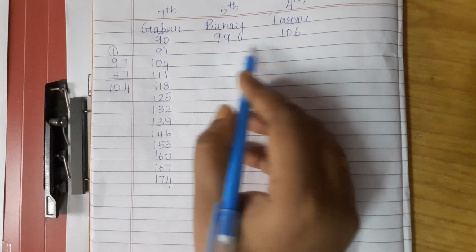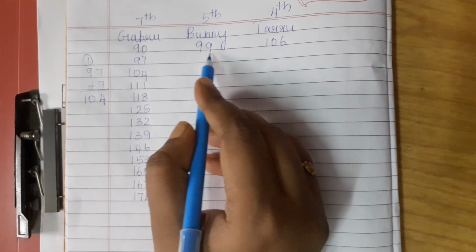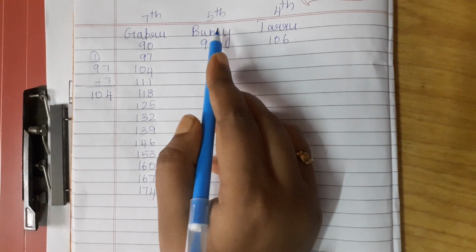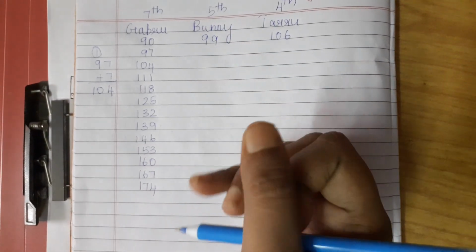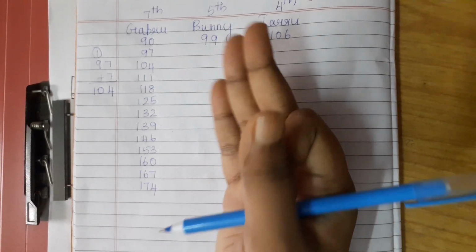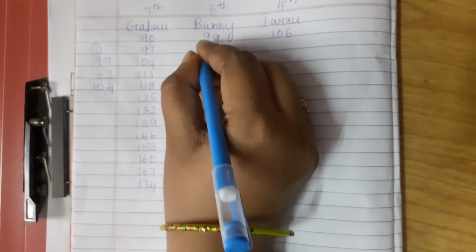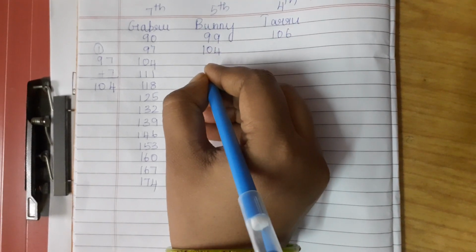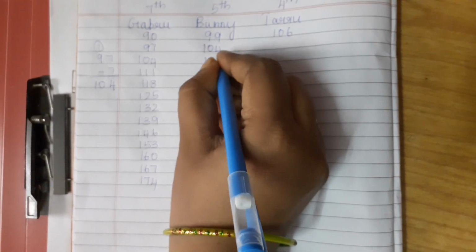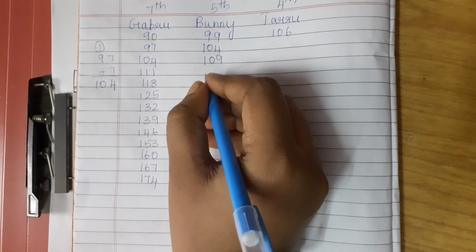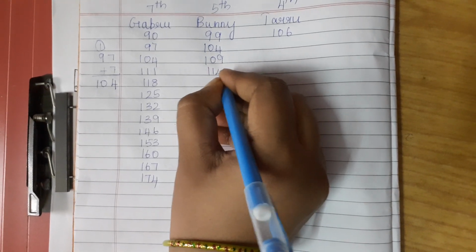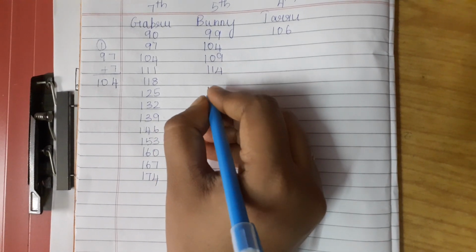Now I am moving on to Bunny. Bunny is in square 99 and he jumps on every 5th square. So 99 plus 5 is 100, 101, 102, 103, 104. So that is 104. Next jump is 109. Students, you can add in your own convenient method. You can do it in the mind also as I am doing.